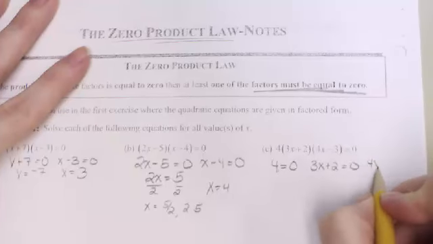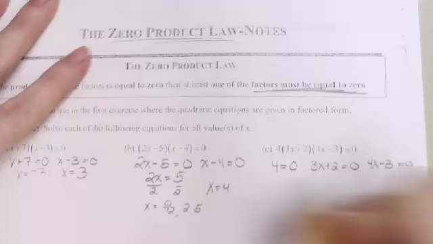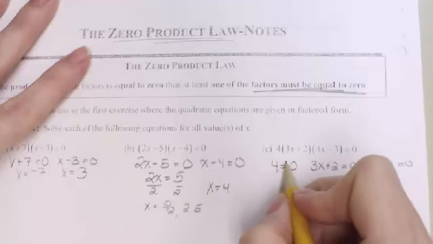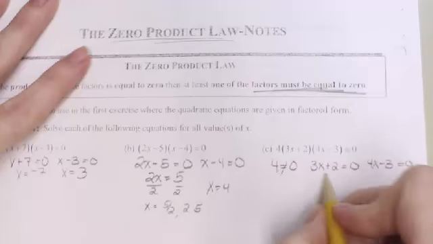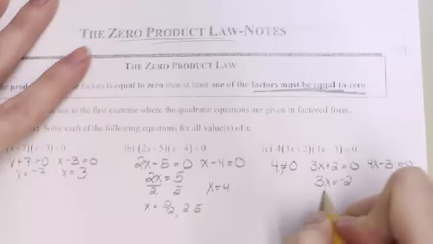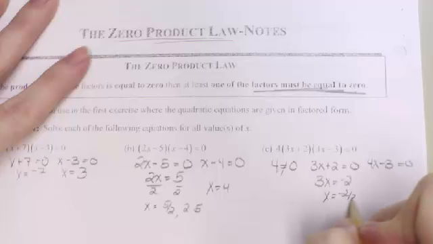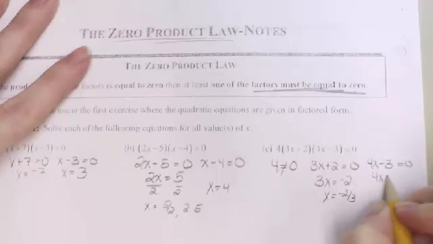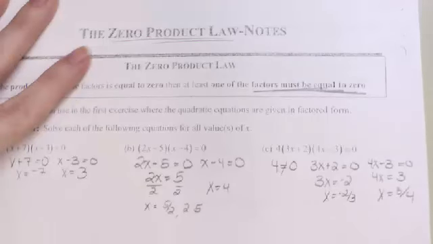In the last one, we're going to have 4 equals 0, 3x plus 2 equals 0, and 4x minus 3 equals 0. Now 4 does not equal 0, so that one gets crossed out, but over here I can say 3x equals -2 and x equals -2/3. Last one, add the 3 over, and there are my two answers.